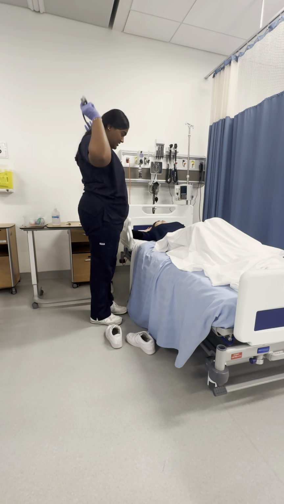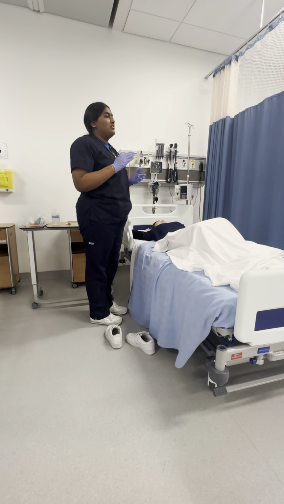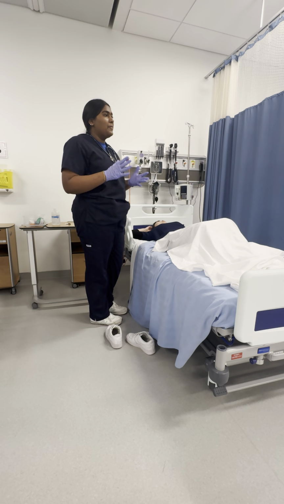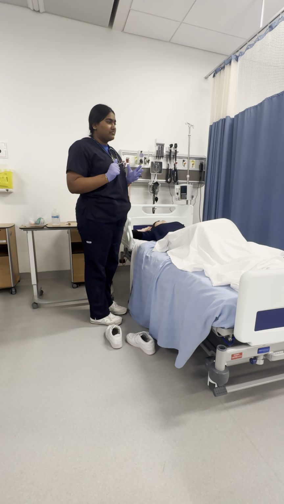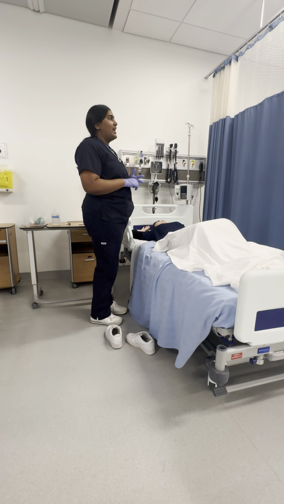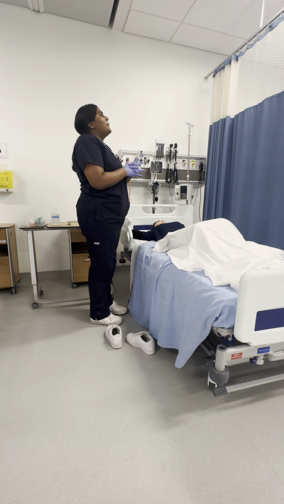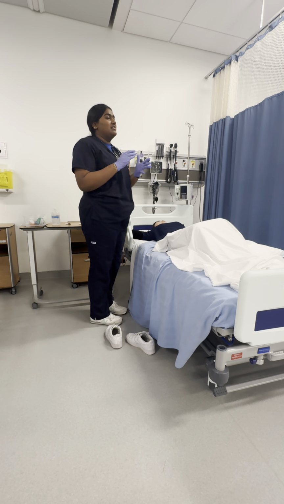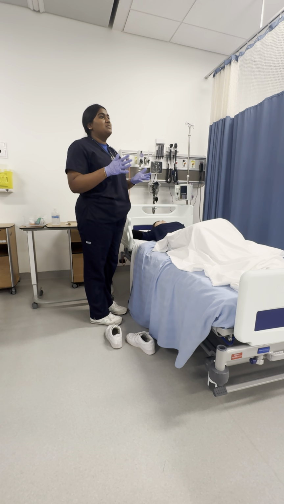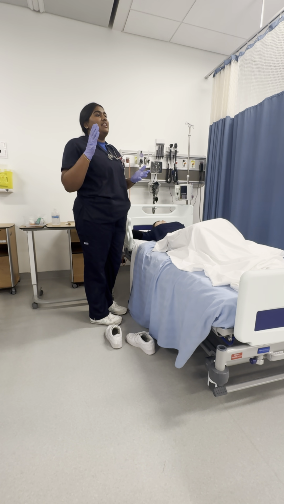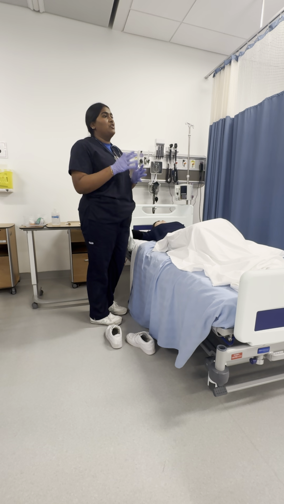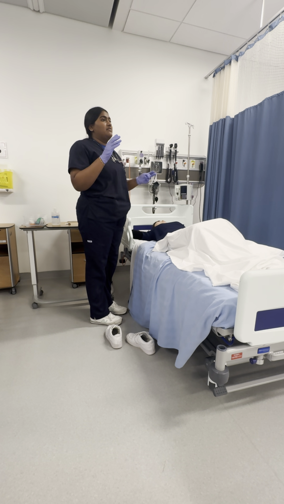When I auscultated, I could hear bowel sounds in all 4 quadrants, and they were present and clear. The frequency was 5 to 30 per minute, which is normal, and the sounds were irregular and gurgling.